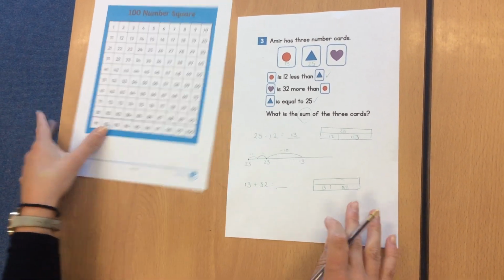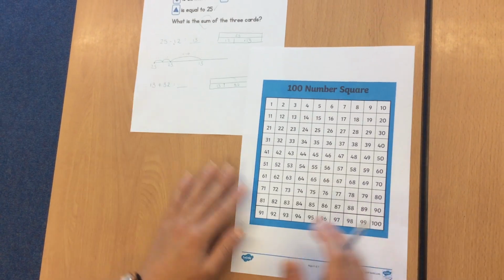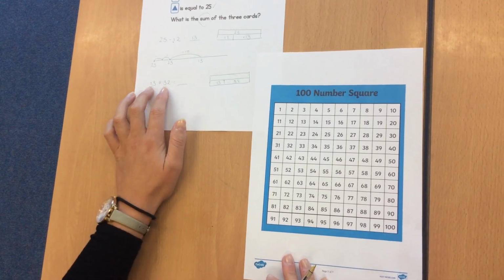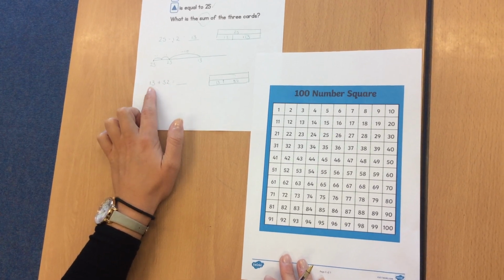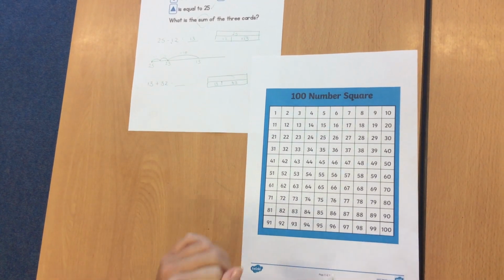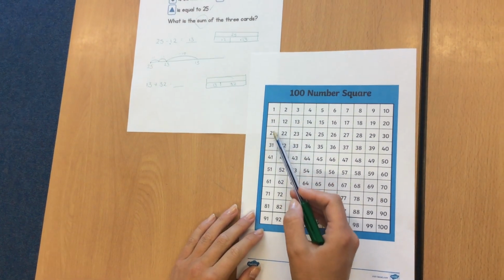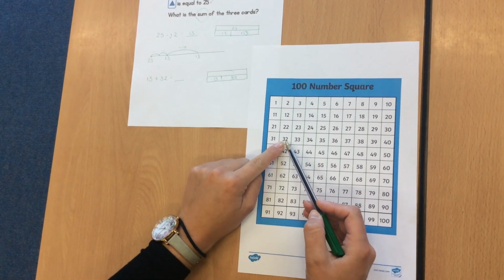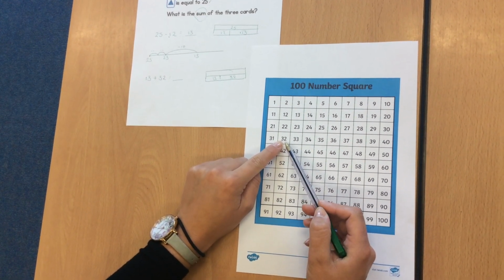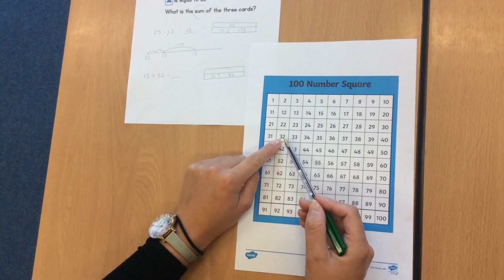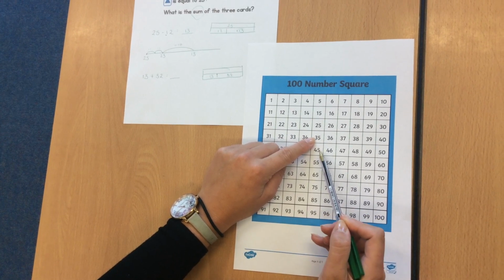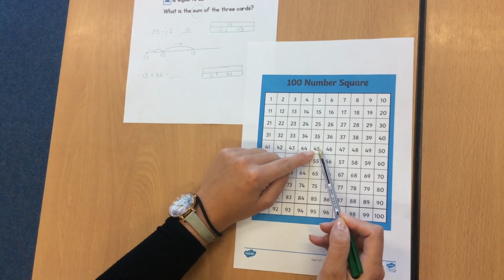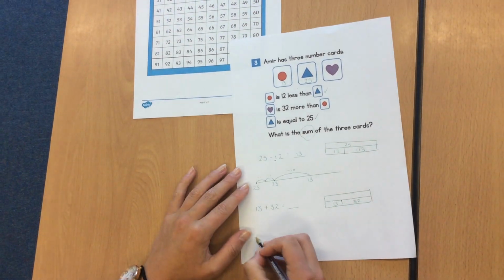So again, I can pop over to my 100 square. Now, I'm actually going to swap these numbers around, 32 and 13. I'm going to start off with the bigger number because it's easier to count on less than it is to count on more. So I'm going to start off at 32. Now I'm going to add on 13. So I'm going to add on the 3 ones first in the number 13. 1, 2, 3. And I'm going to add the 1 ten. Brings me to 45.